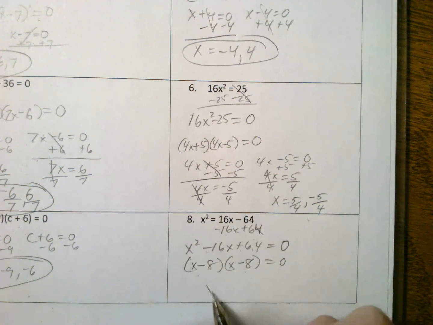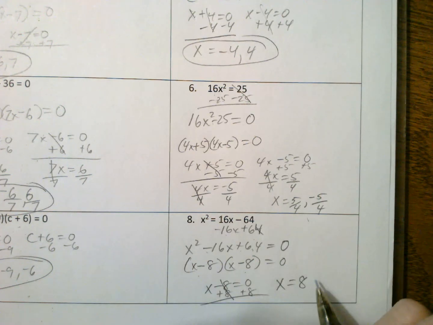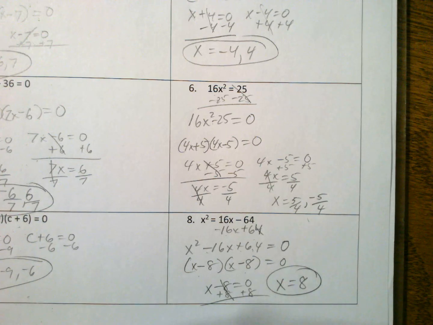Now, both of the factors are the same, so you only need to solve it once. X equals 8 is your answer. You don't want to put comma 8 and put two 8s down. The answer is either 8 or it's not 8. So it's 8. We don't need to write it twice. That would be marked wrong. Okay?